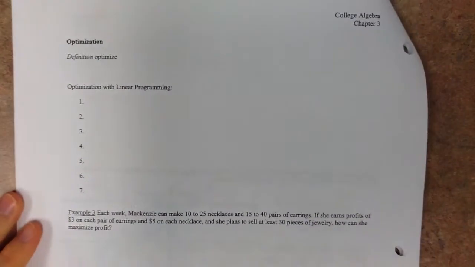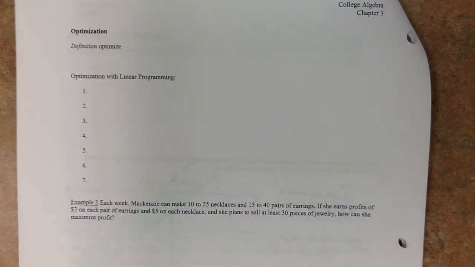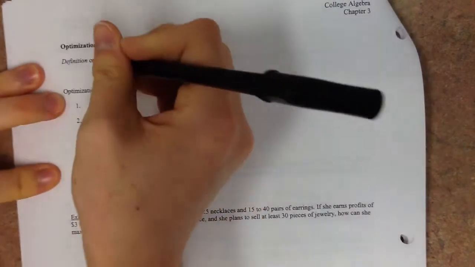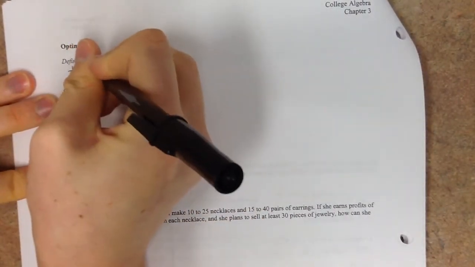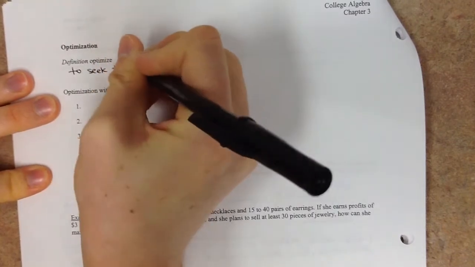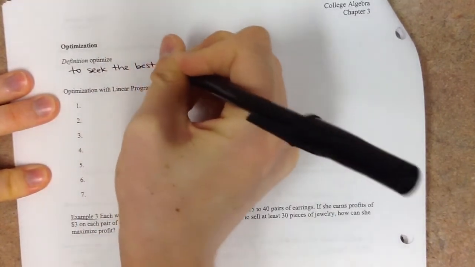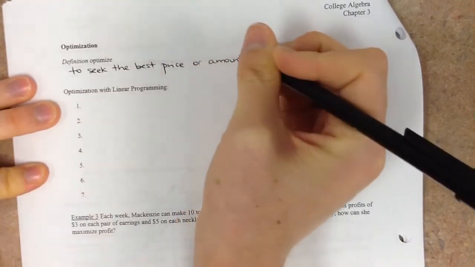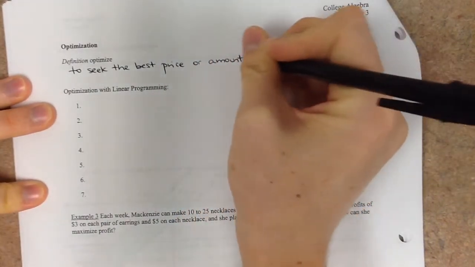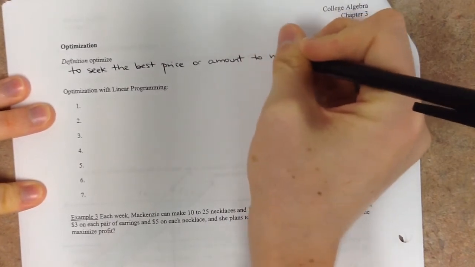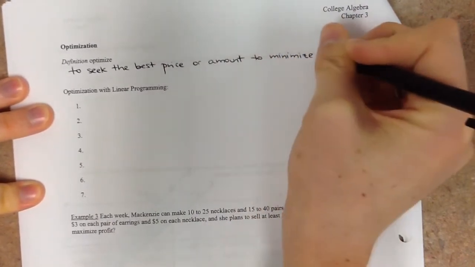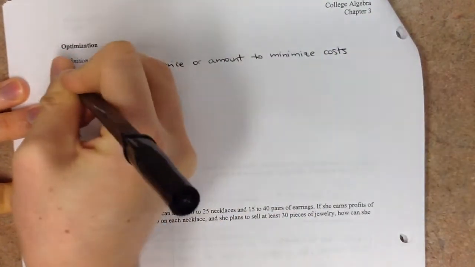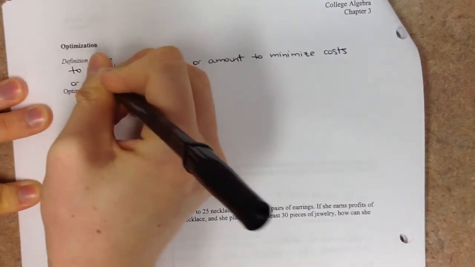All right, so now let's look at this optimization stuff here. So to optimize, that's kind of what I was talking about at the beginning. To optimize means to seek the best price or amount, to minimize costs or maximize profits.